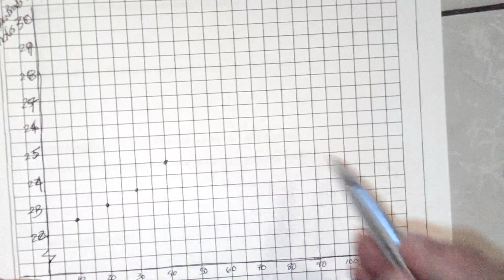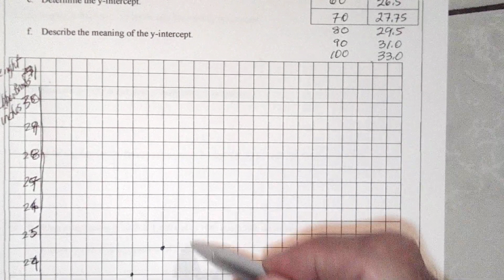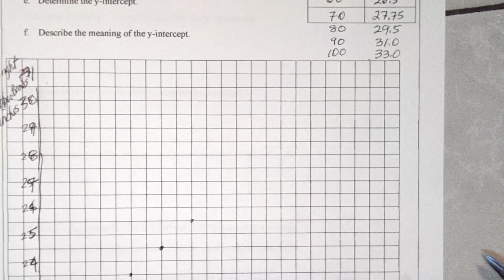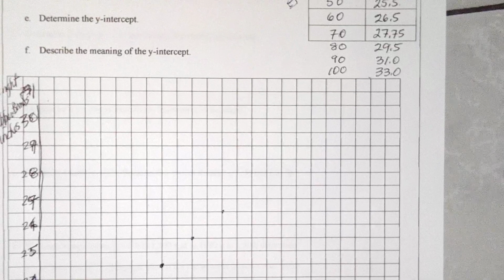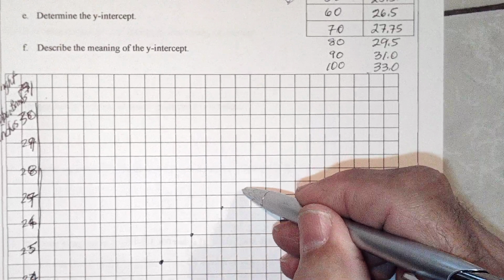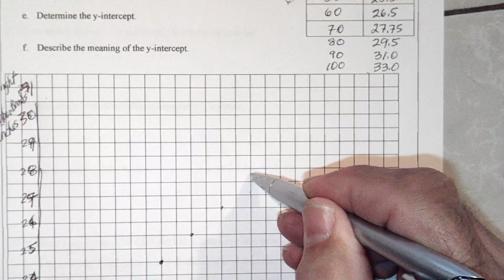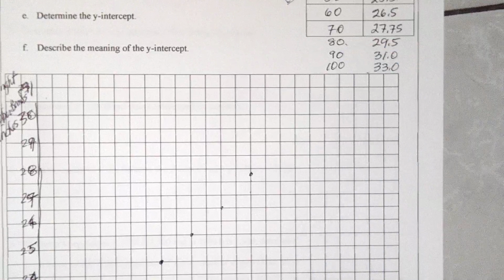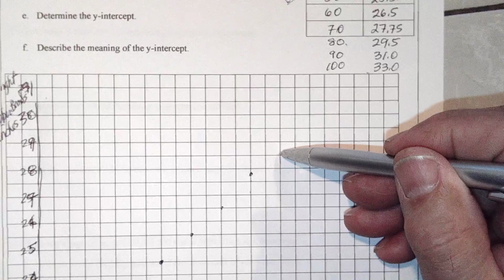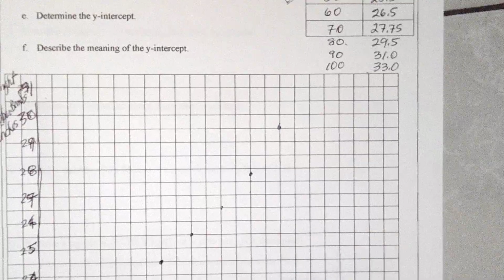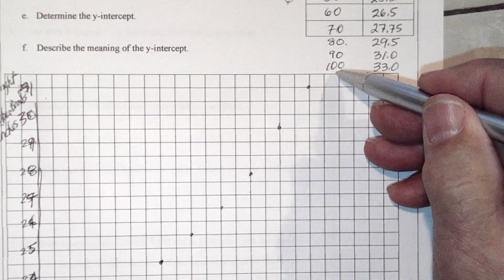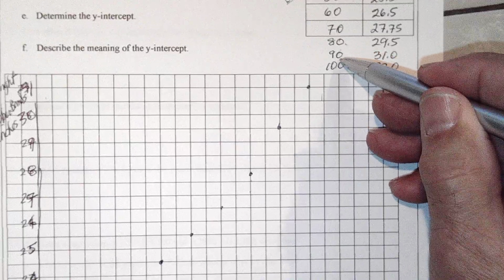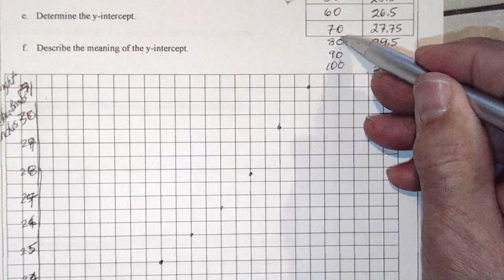40, 24.5. 50, 25.5. 60, 26.5. 70, 27.75. 80, 29.5. 90 is 31. And 100 is 33, it's about there.